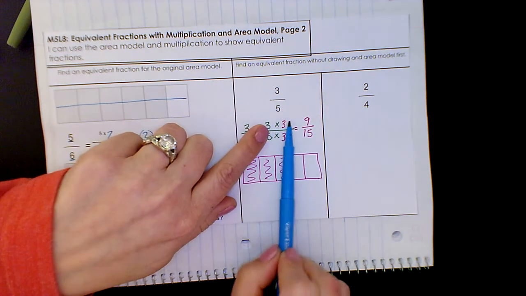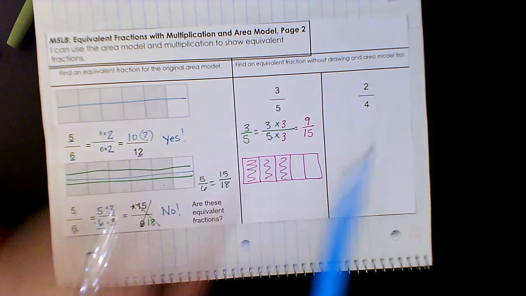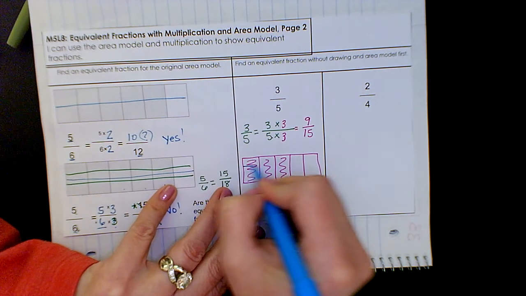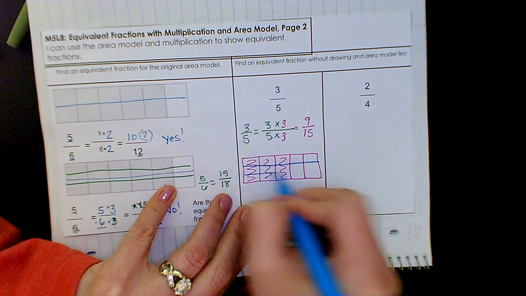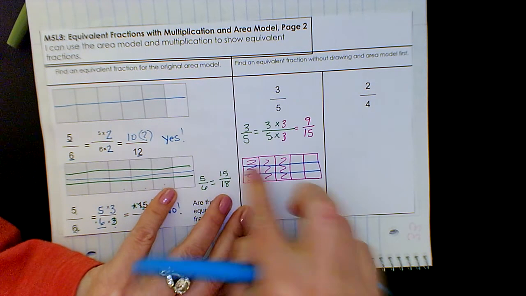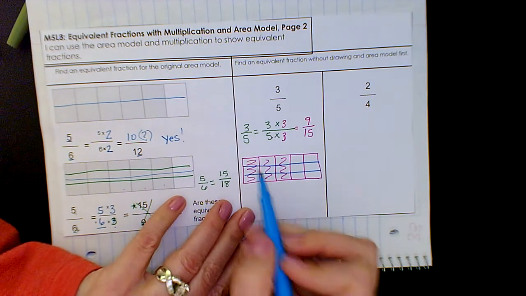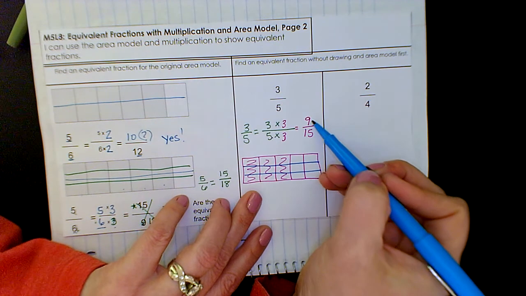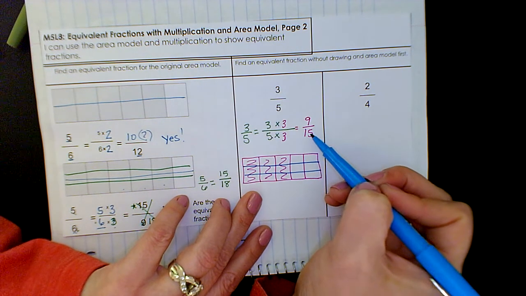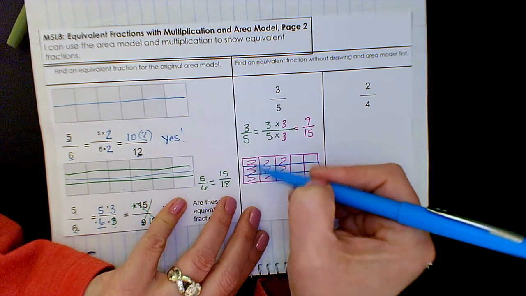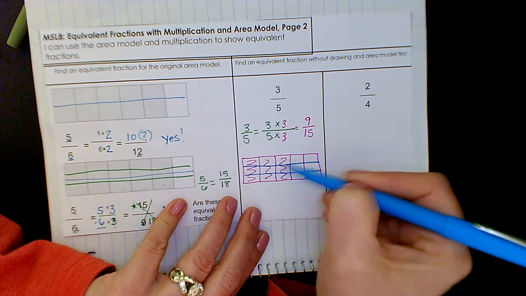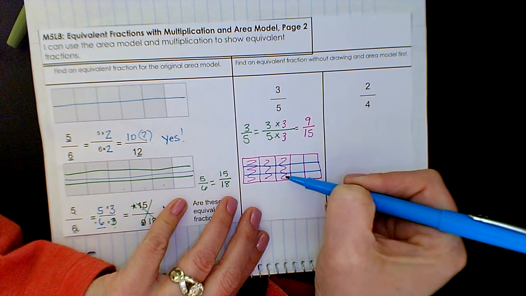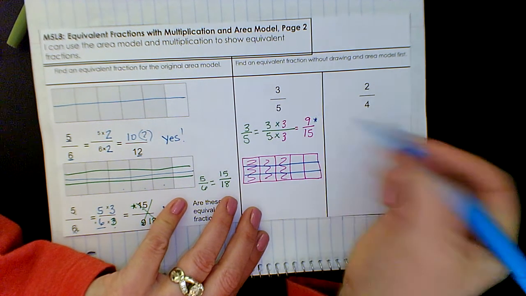Now, I multiplied it by what? I multiplied it by 3. So I'm going to multiply it by 3 equal parts. So I'm going to add those lines. So I've got 1, 2, 3. Now let's see if I get the same numbers. My shaded part should show 9 and my whole should show 15. So let's count it. 1, 2, 3, 4, 5, 6, 7, 8, 9. Oh, this part matches, so that works.